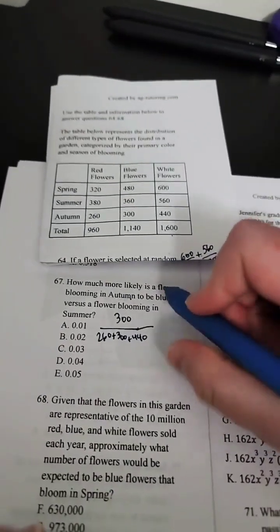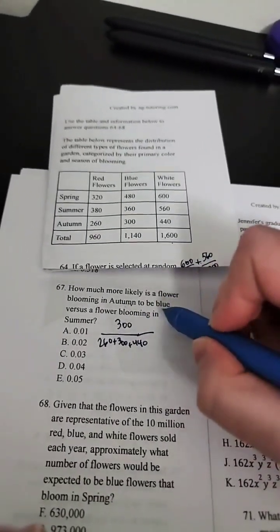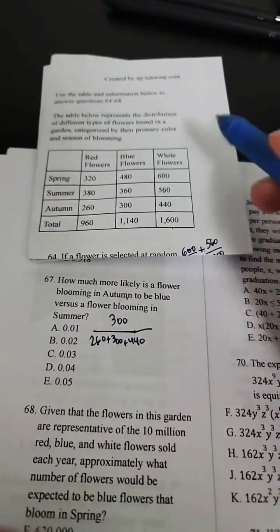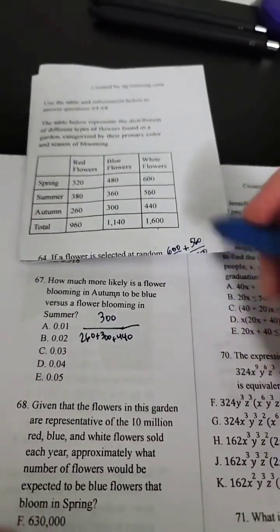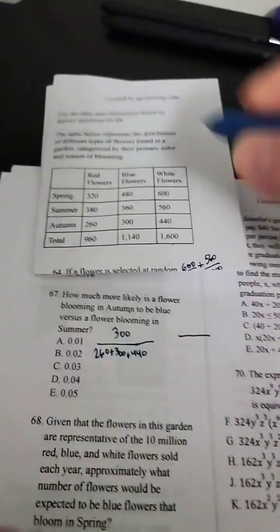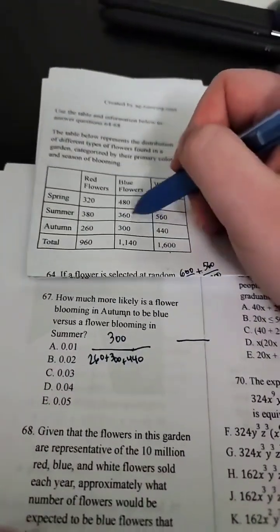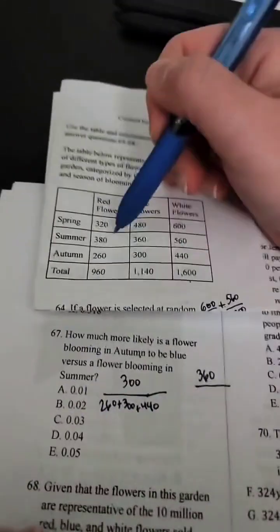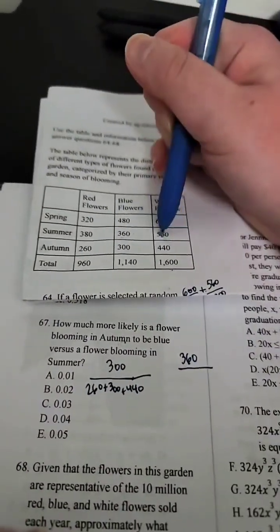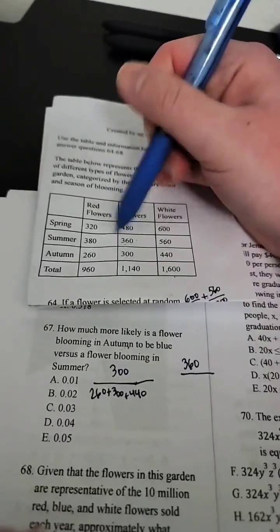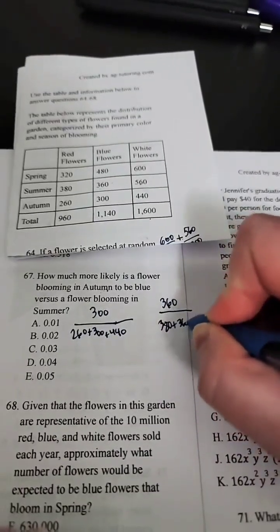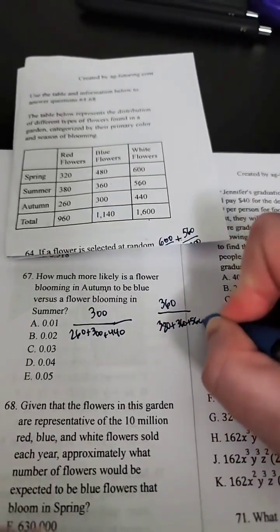And then we're going to have the other version that they're talking about for probability, which is a blue flower blooming in summer. So we're talking about 360 for blue in summer out of the total population of these summer flowers, which is going to be 380 plus 360 plus 560. So 380 plus 360 plus 560.